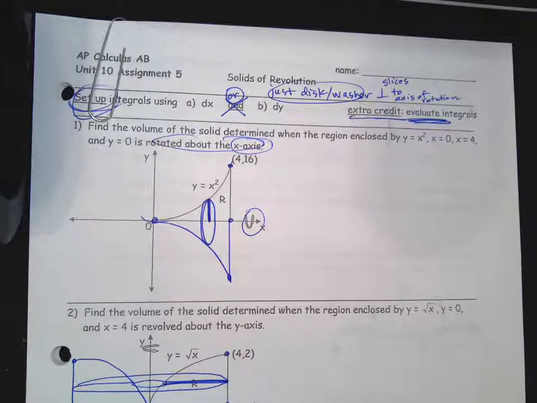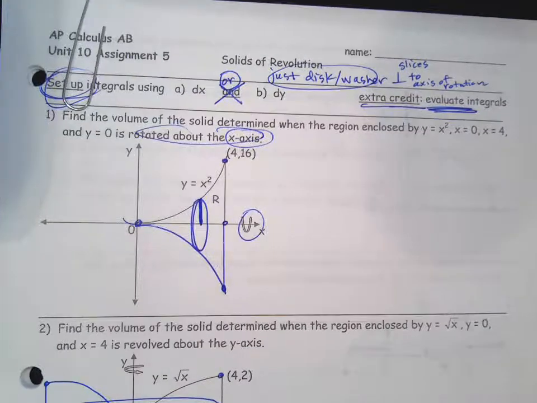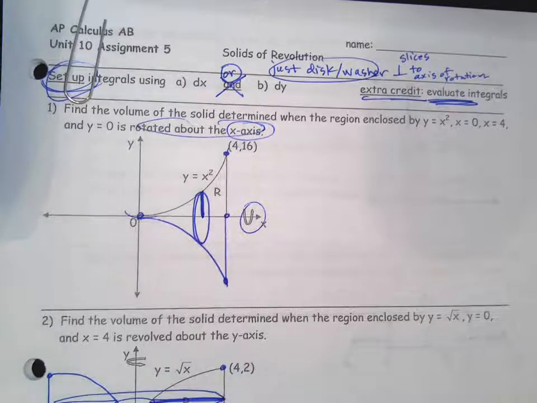During the notes lesson for this, I helped you set up these problems as far as drawing them. Directions said dx and dy, but it's dx or dy. We're just going to do the disk method on this assignment. No shells.